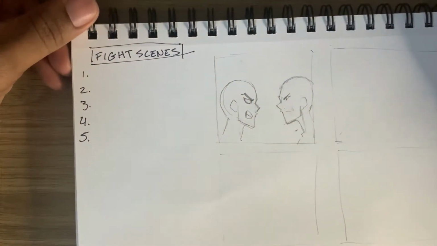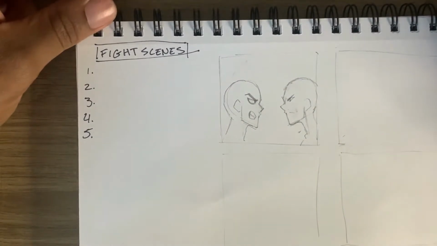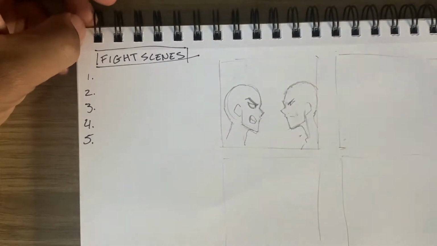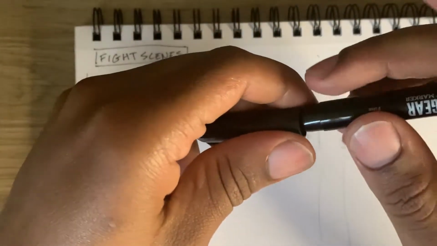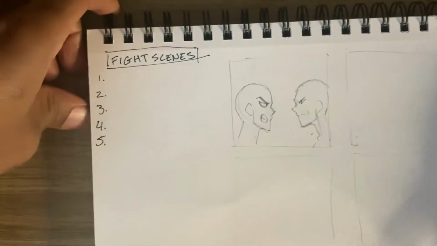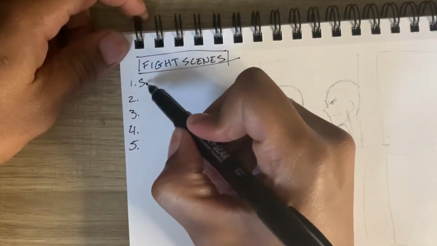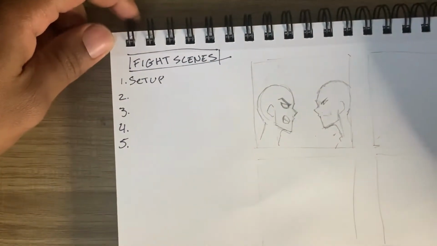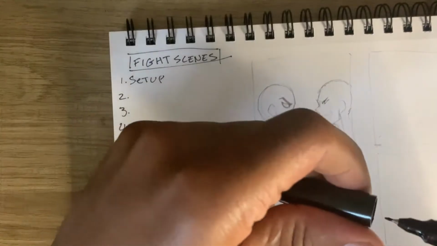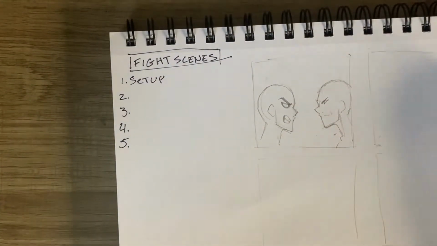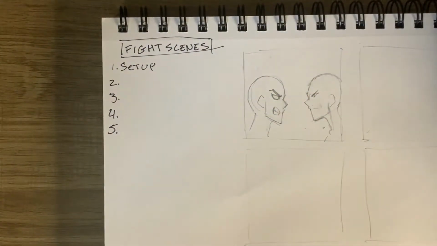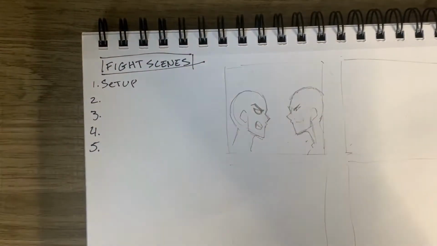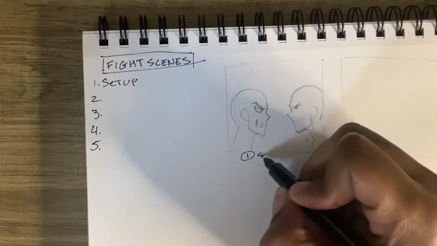And so the first step I usually take when I draw a fight scene, and what I've noticed, is that there's usually some sort of setup to the fight. There's usually 2 characters or more about to get ready for a battle or some type of interaction with each other. And so that's why I do this right here, this first panel. This is the setup panel. So number 1 is setup.